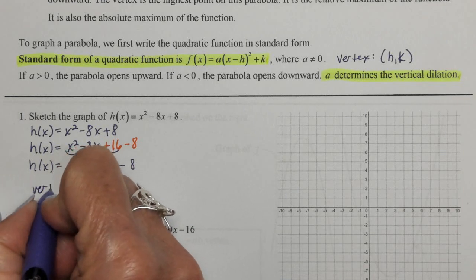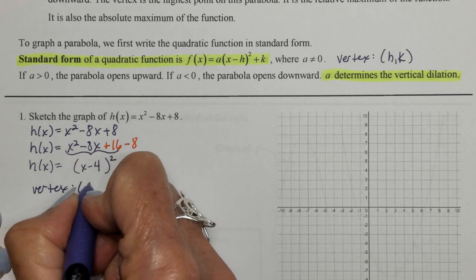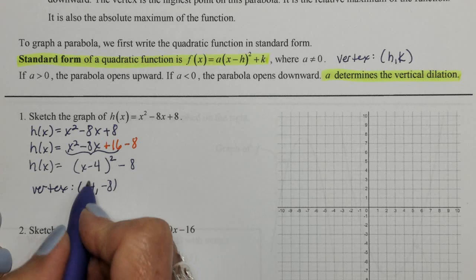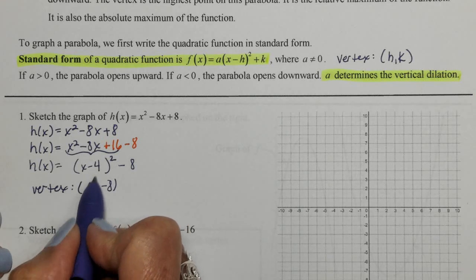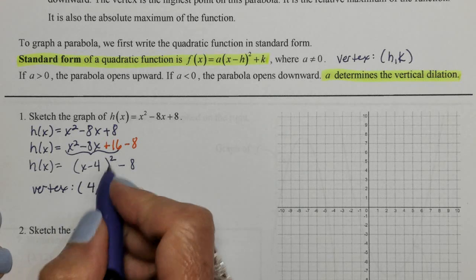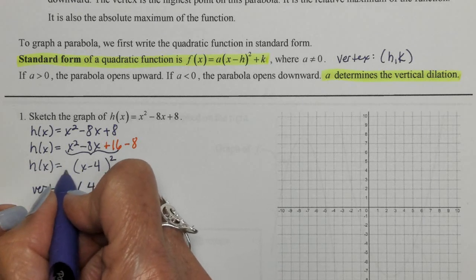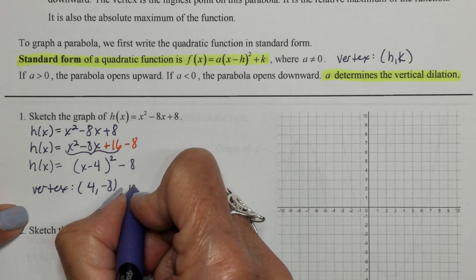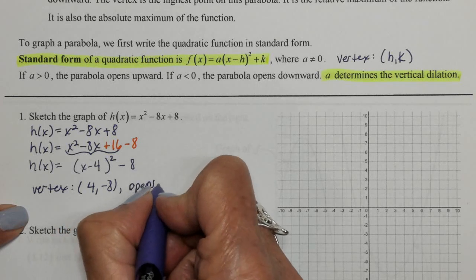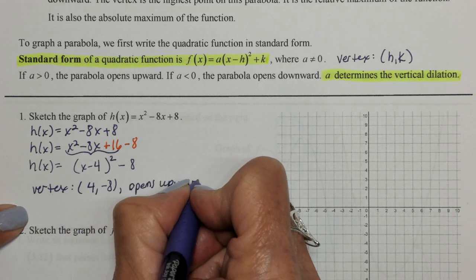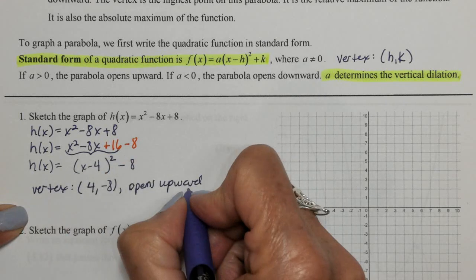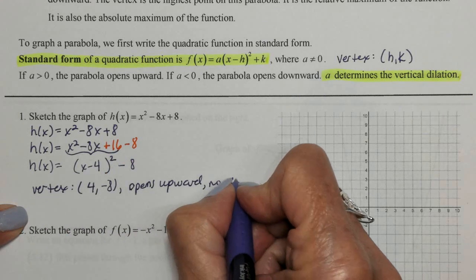The vertex is (4, negative 8). Positive 4, negative 8 is the vertex. The a here is positive, so this parabola will open upward. And since a is just 1, there's no vertical dilation.